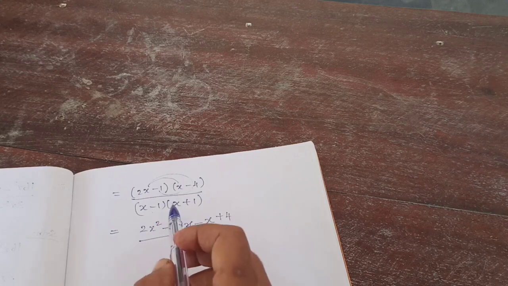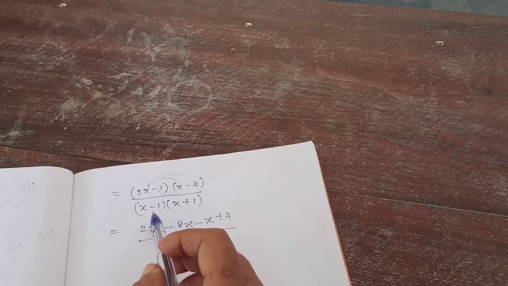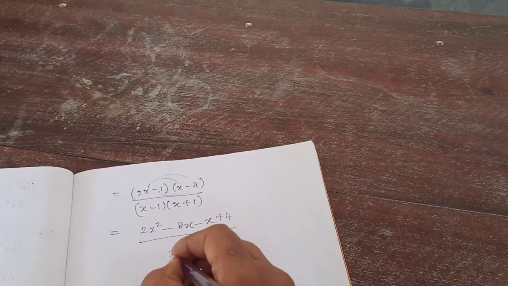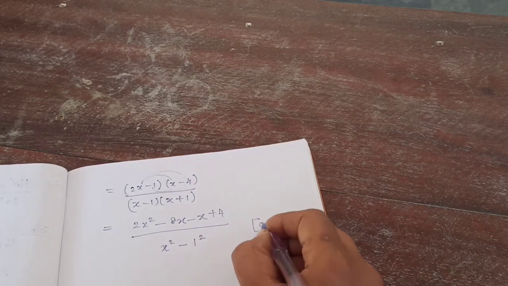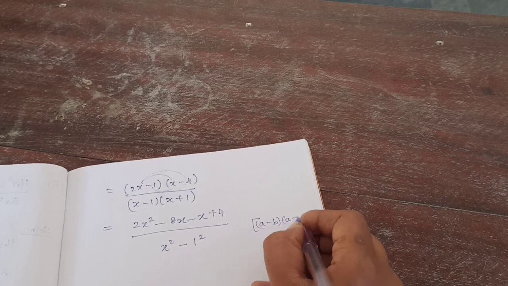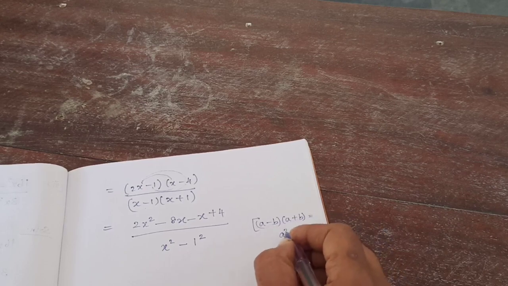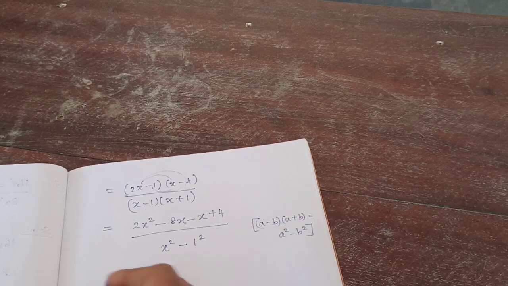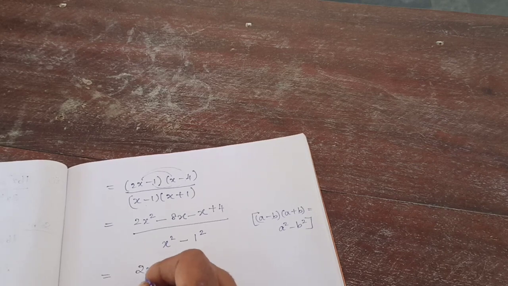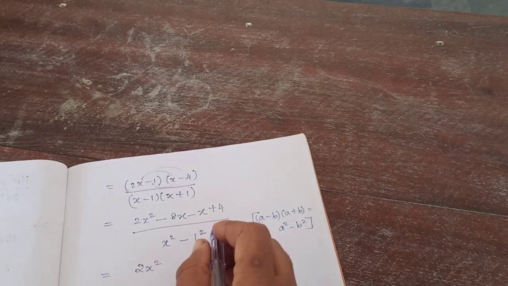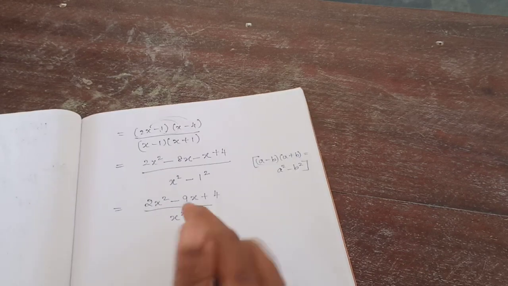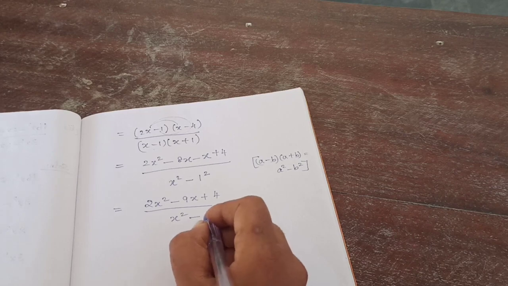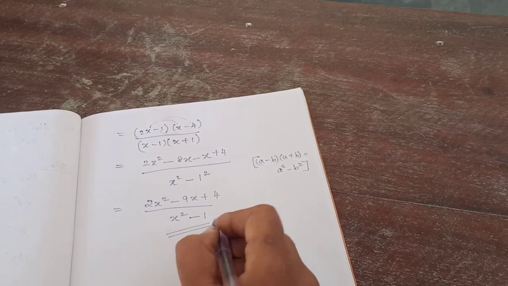Divided by this one. Which identity? x minus 1 into x plus 1, x square minus 1 square. That means which identity we used? A minus b into a plus b, which is equal to a square minus b square. Then 2x square minus 8x minus x, minus 9x plus 4 divided by x square minus 1 square. 1 into 1, so 1. That's all, the final answer.